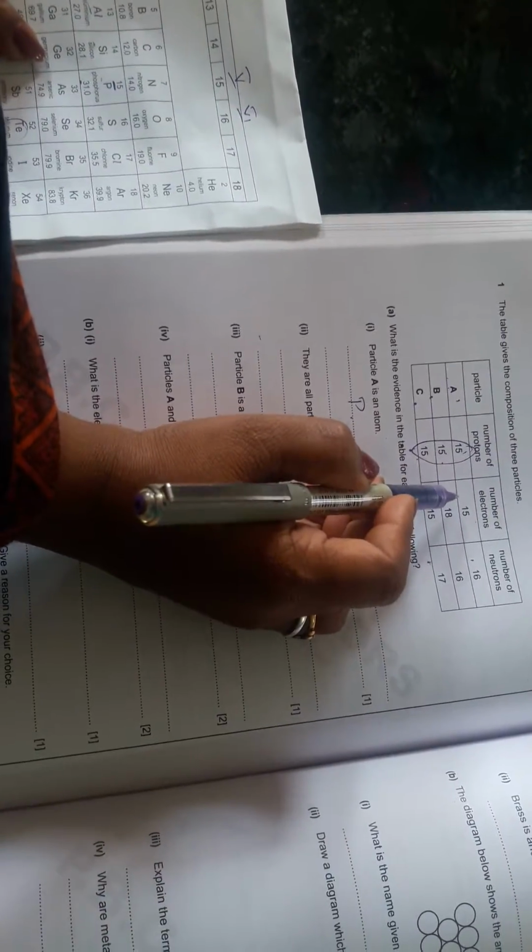And what is the electronic structure of particle A? Electronic structure, about electrons only you can write. So A has 15. So electronic structure is 2 in the first shell, 8 in the next shell and 5 more in the third shell. So what is the valency of the element? Valency, it has 5 electrons, so it accepts 3 more to become octet. So in that case the valency is 3 minus.